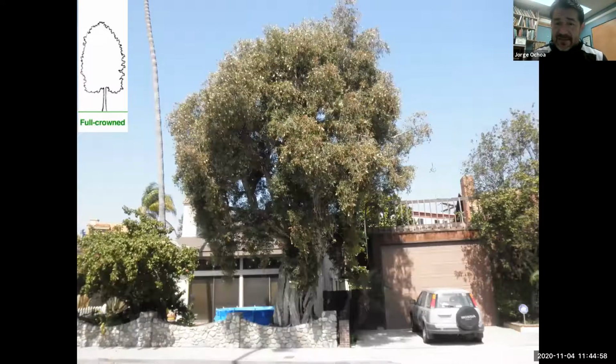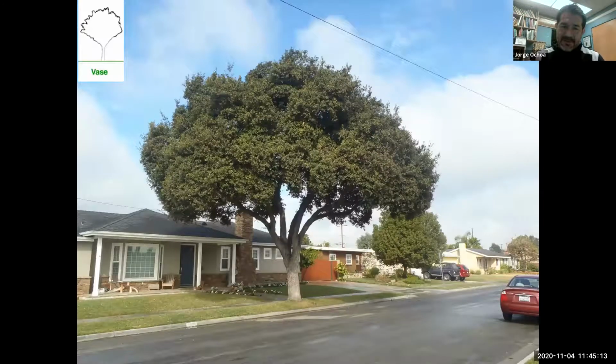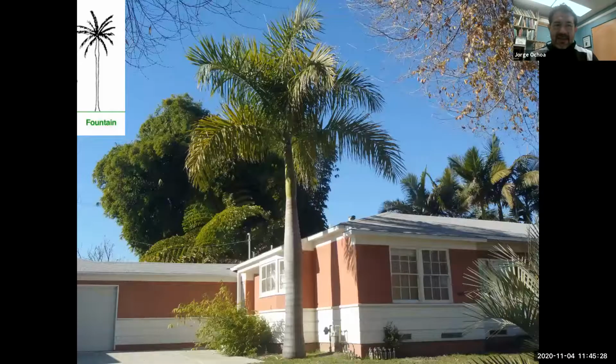Here we have the full crown. Again, just very almost round branches spreading, but none of the branches are going away from the general form of the tree. So the full crown individual. Here we have the vase shape. So you have the stem and then all of these lateral branches or scaffold branches are going to come out from one point, creating this almost vase-like shape with a very nice canopy. The palm shape, fountain shape, it's going to be all the different palms or palm-like that we've talked about.